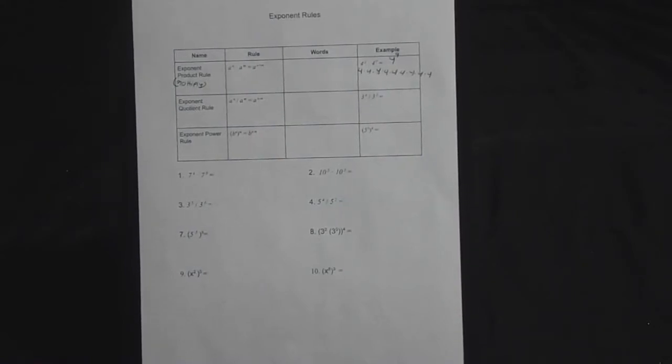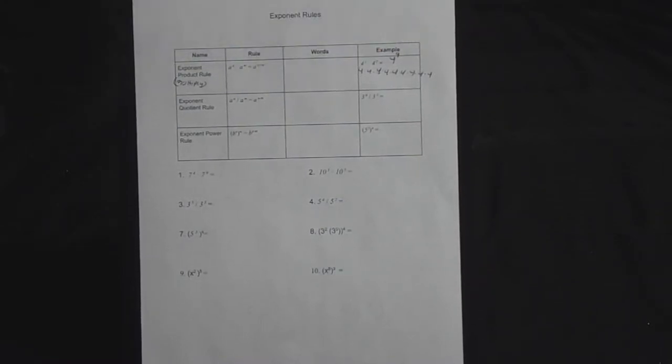Even though you're multiplying the 4 to the power of 2 to the 4 to the power of 7, with the exponents, because it's how many times you're multiplying something to itself, it's saying it's happening twice here, and it's happening 7 times here. So altogether, you're multiplying it 9 times.